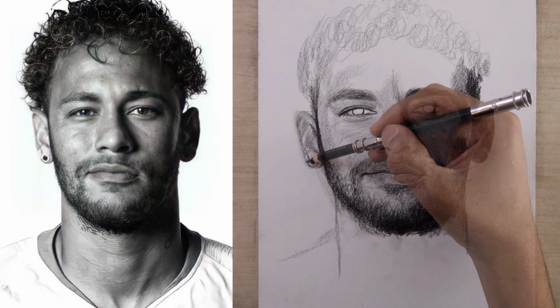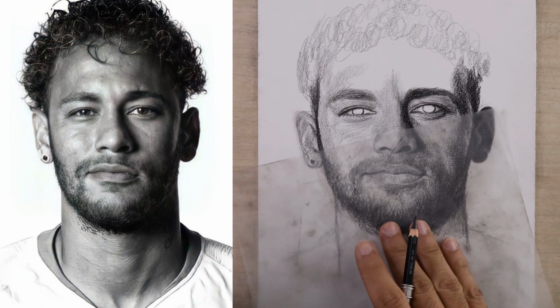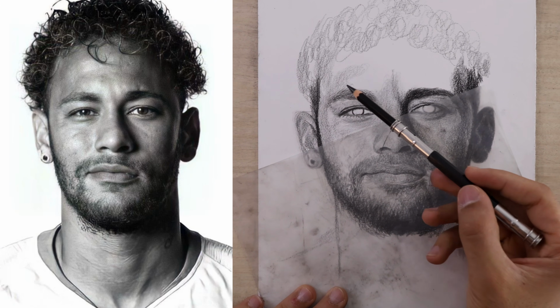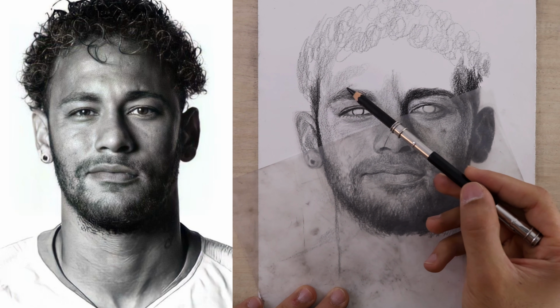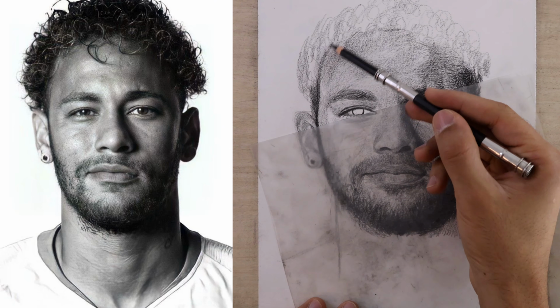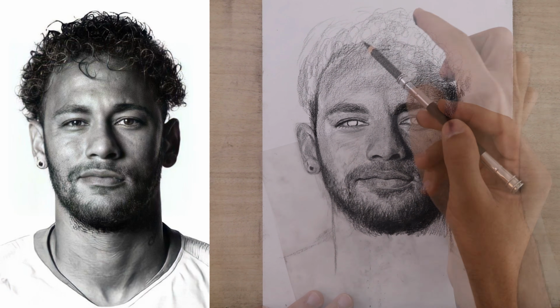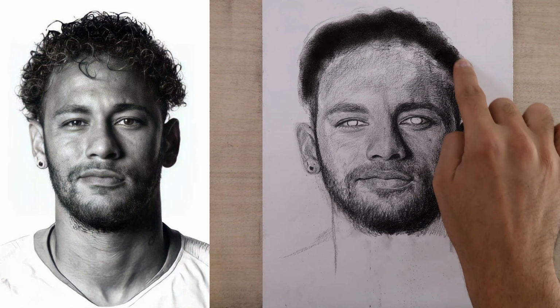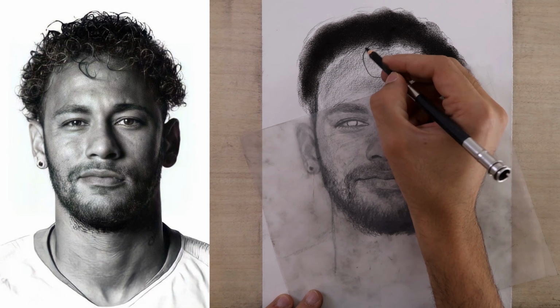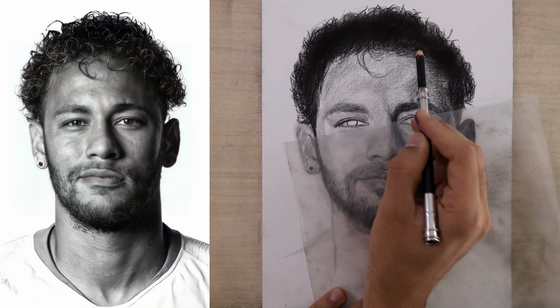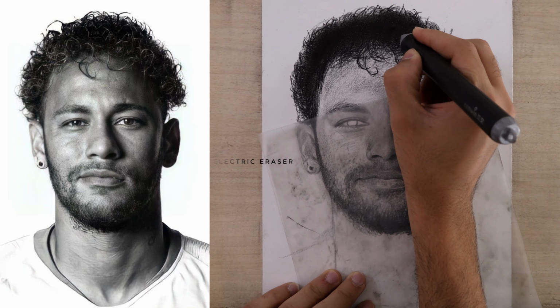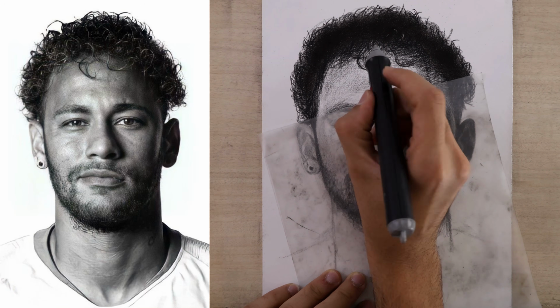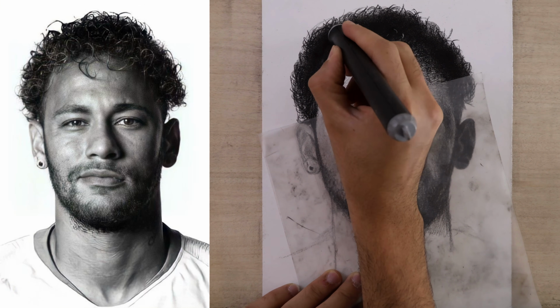Next, I work across the forehead until I reach the hairline. For the hair, I build the dark mass first, using charcoal powder. Then I switch back to my 8B pencil to define the strands. Finally, I use an electric eraser to bring back the highlights where the light hits. Now only the neck is left. Just like before, I start with the darkest values, then gradually build toward the lighter ones.